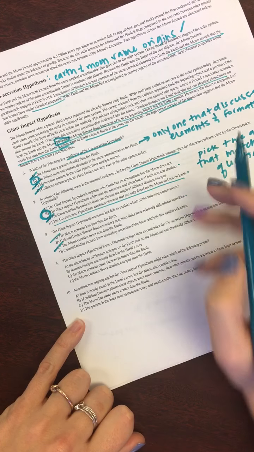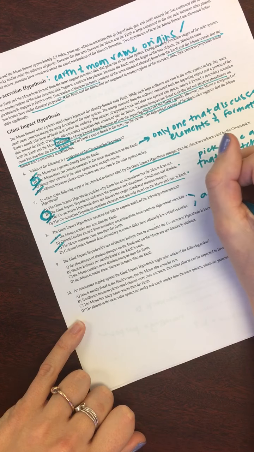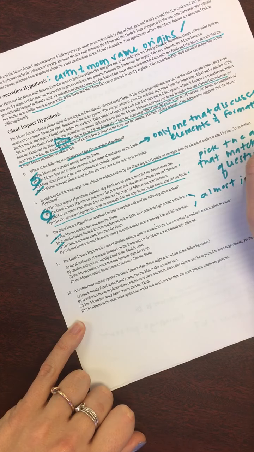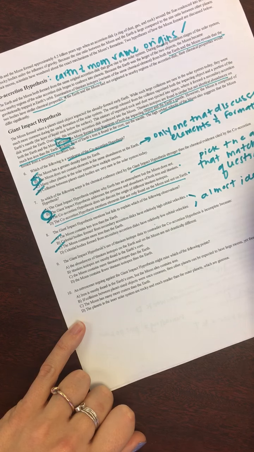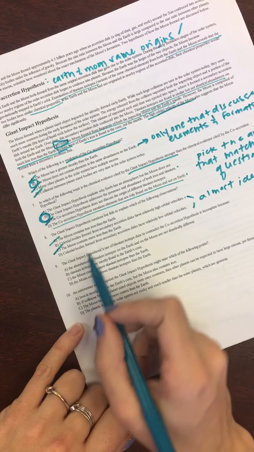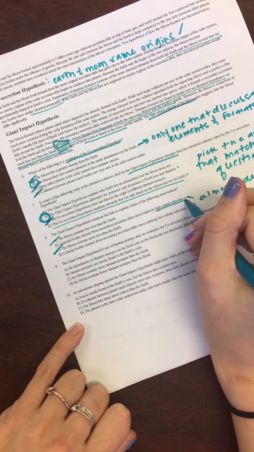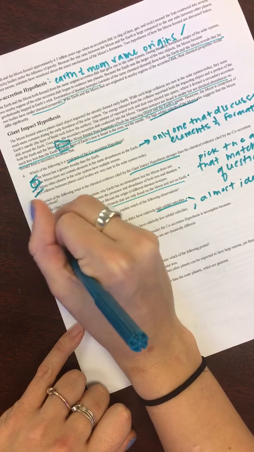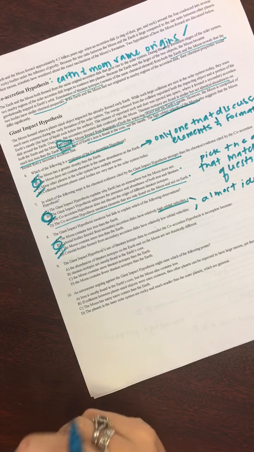So B and D right here, strategy, are almost identical. So that means we're going to pick one of these. Now let's see which one they say. The high orbital velocity of the moon. High orbital velocity matched our key terms. The answer to 8 is B.